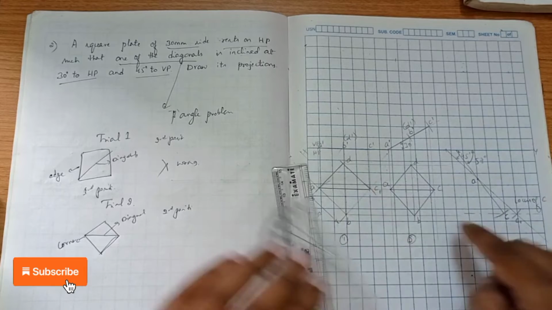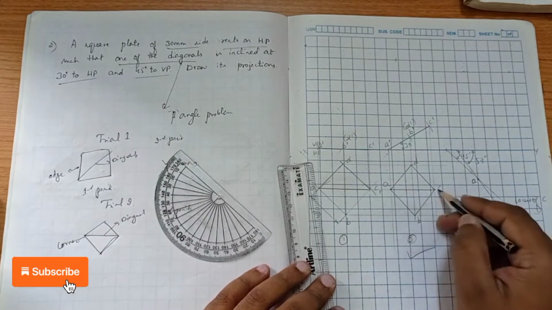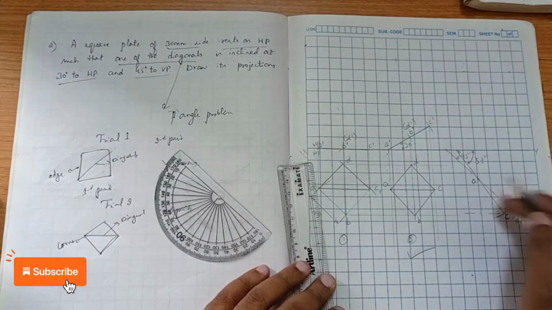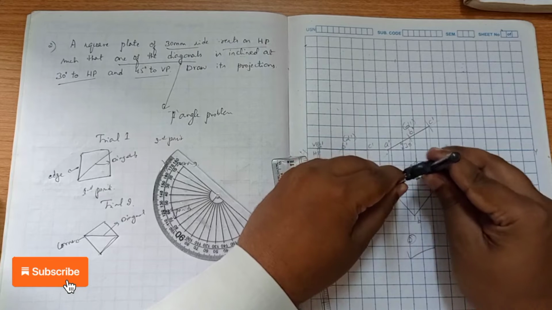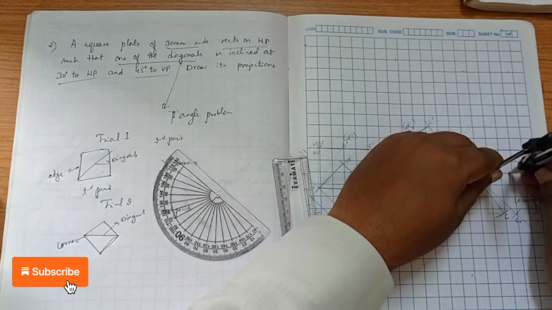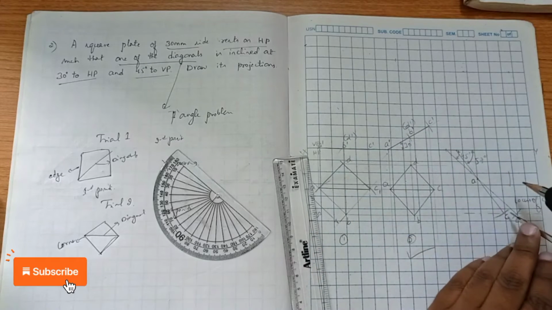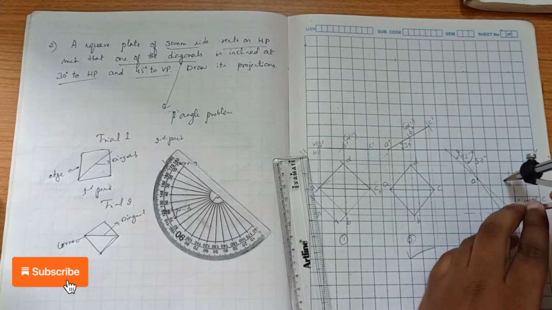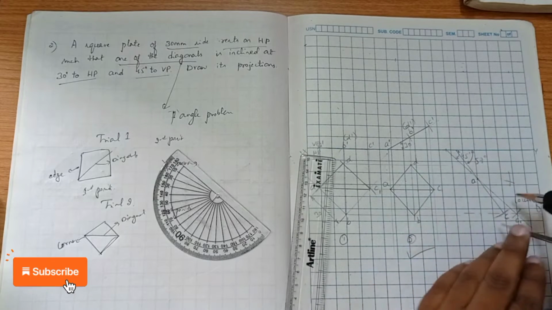Now you see that this diagram we have to copy. This AC we have already drawn, so we have to construct this diagram here. We already have AC, so we have to construct from A to D. This A to D length is exactly equal to C to D, and similarly this C to B is the same.